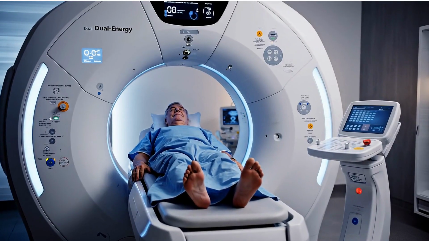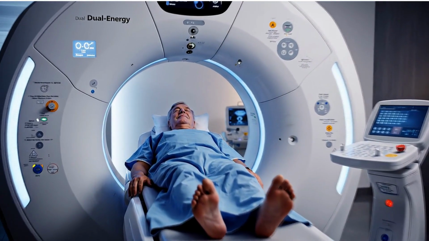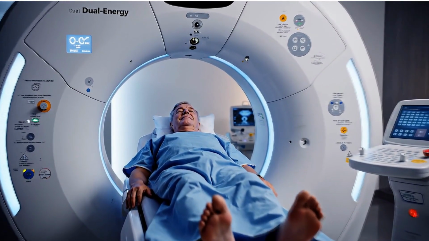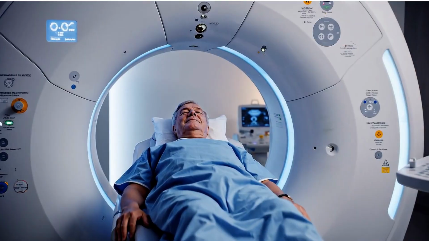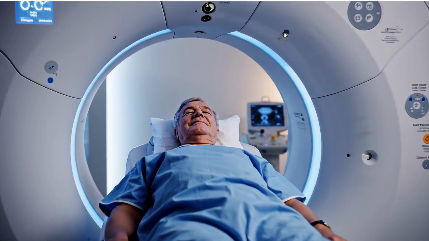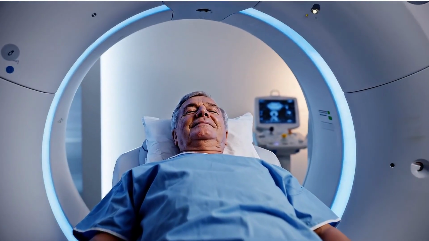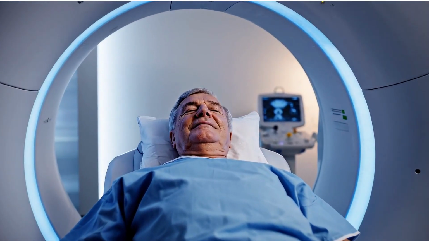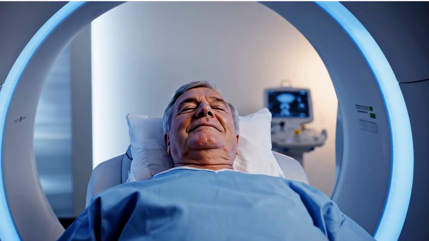From a patient standpoint, undergoing a dual energy CT scan feels no different than a standard CT scan. You lie comfortably on the table, slide smoothly through the scanner bore, and the scan finishes in just a few seconds. No special recovery time is needed, and advanced scanner technology ensures that acquiring two energy levels simultaneously keeps your overall radiation dose comparable to traditional single energy scans.